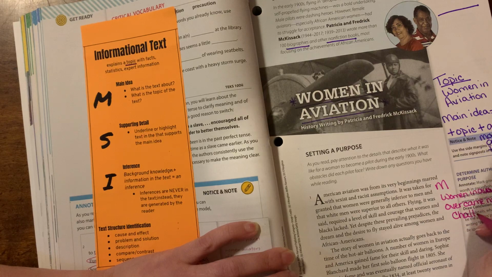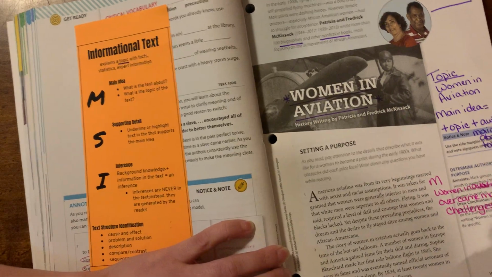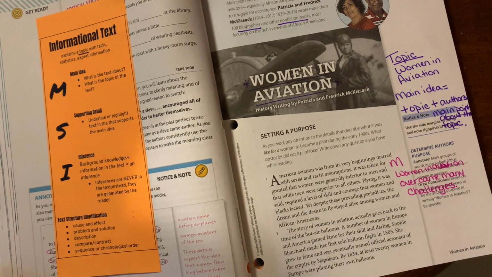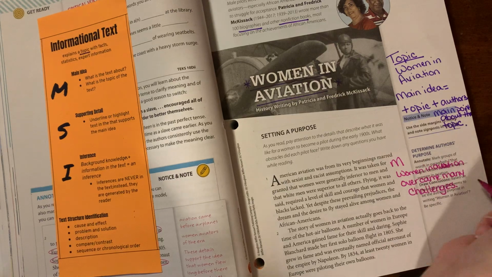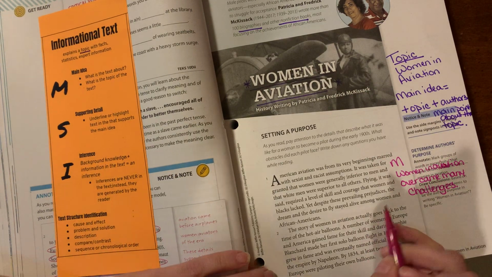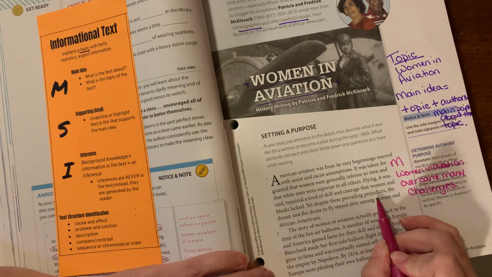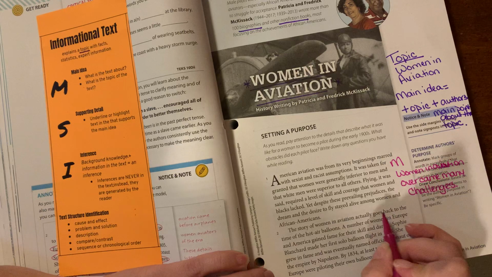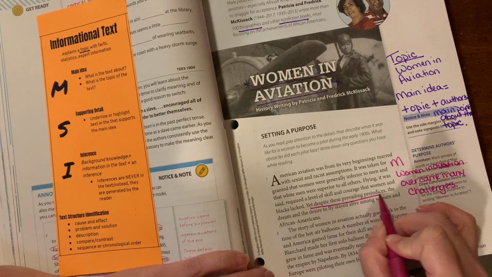Okay, so the reason that I came up with this main idea for what we've read so far is that as we're going through, we know our topic is women in aviation. Main idea is topic plus author's main point. Look right here. It says, yet despite these prevailing prejudices, the dream and desire to fly stayed alive among women and African Americans.